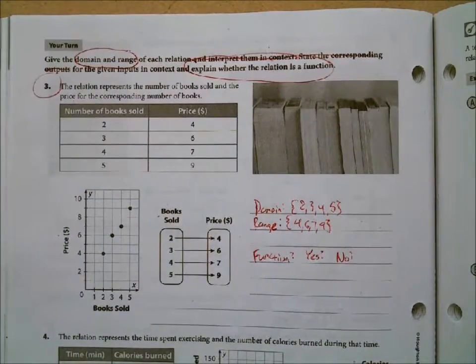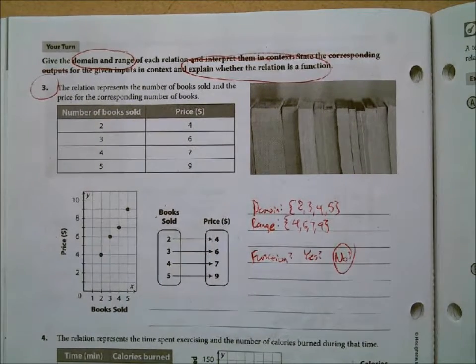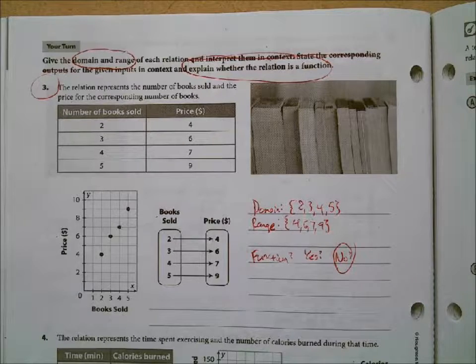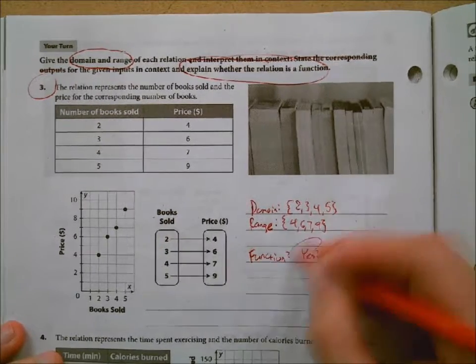Oh, actually, I told Alex he'd do this one. Alex, is it a function, yay or nay? I said nay. You said nay, good sir. Wait, are we okay with this? It's not repeating, so it is a function. Every x value goes to how many y values? One. We're okay with that. Oh, yes. Okay, it is a function.